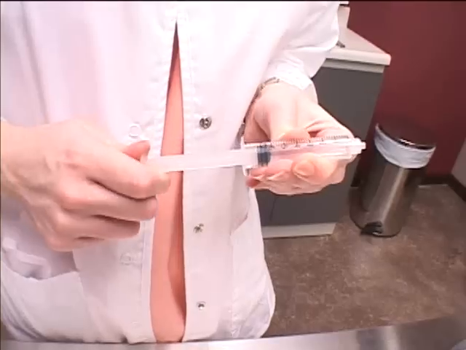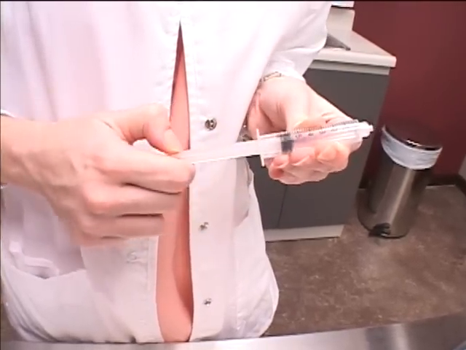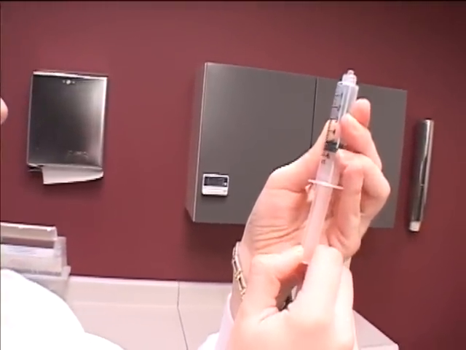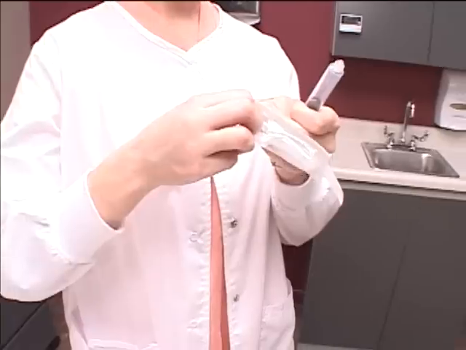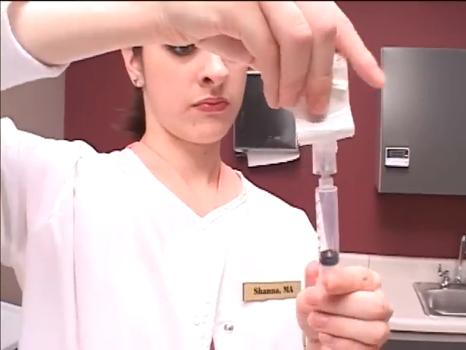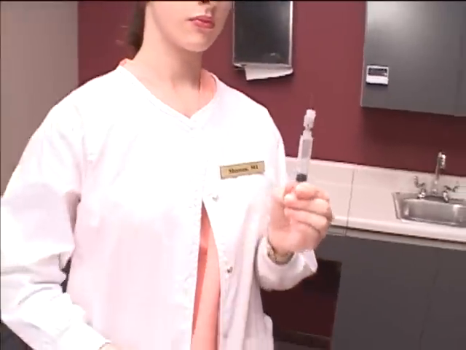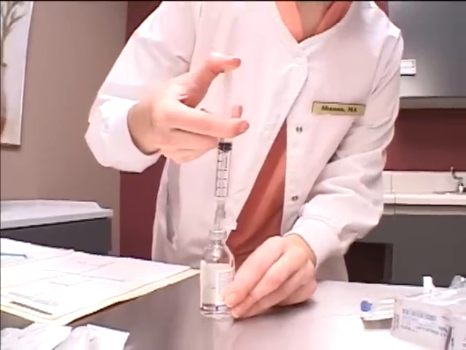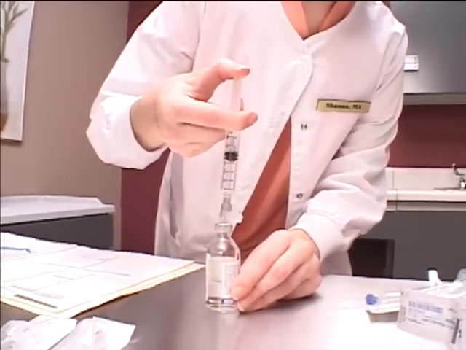Open the syringe and loosen the barrel by gently moving the plunger back and forth. Holding the syringe at eye level, withdraw an amount of air equal to the amount of diluent to be withdrawn. Open the needle and attach it to the syringe. Uncap the needle and place it on a clean surface. Insert the needle into the vial and slowly inject the air.